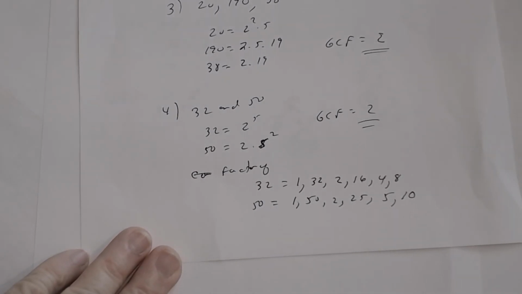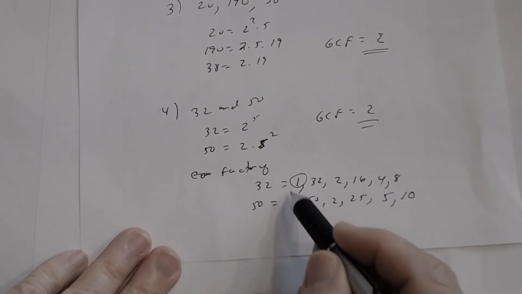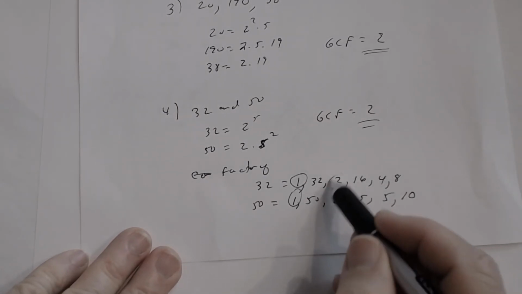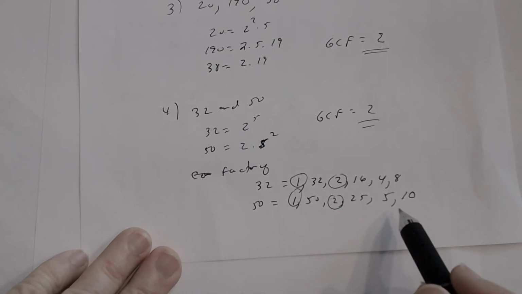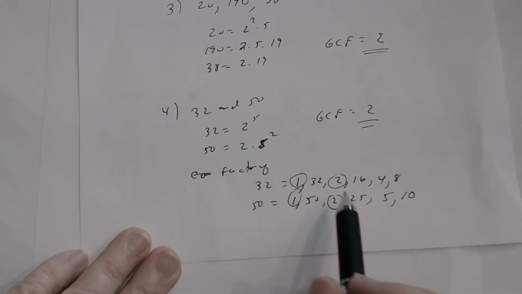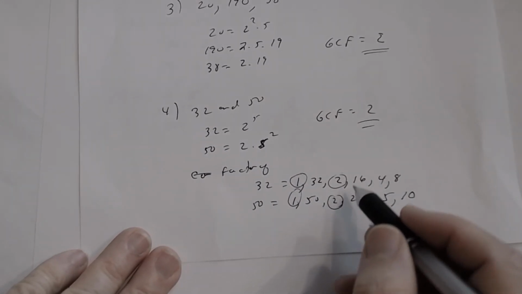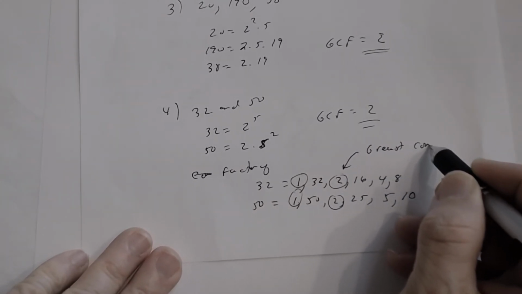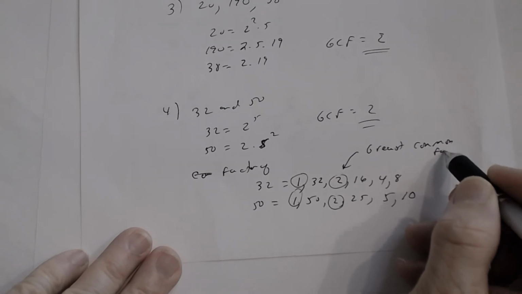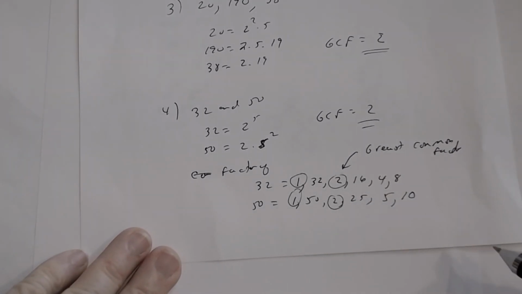And I think that's about it. So those are all the factors of 50. Let's see what they have in common. The common ones would be 1 and 2, and that's it. And now you're looking for the greatest common factor. So what's the greatest common factor? The greatest common factor is 2. All right?